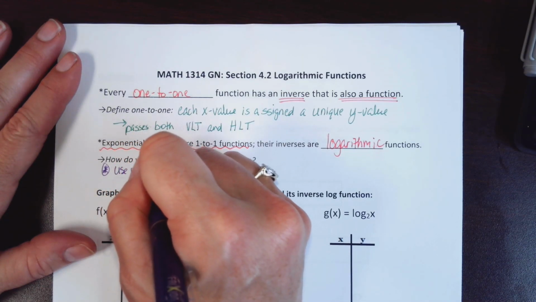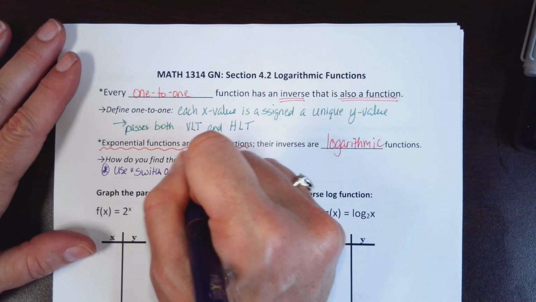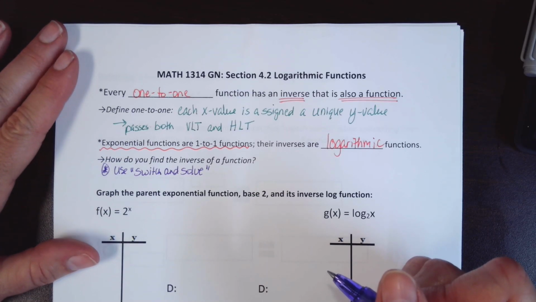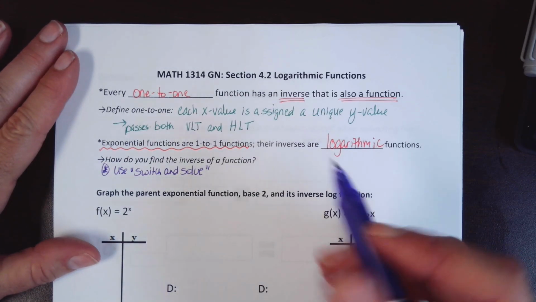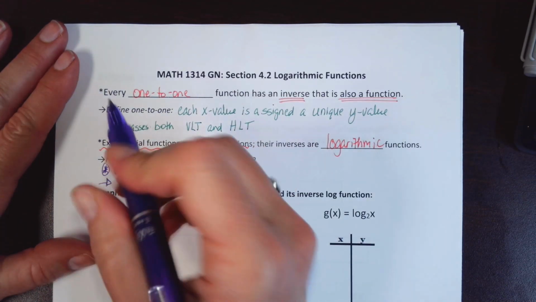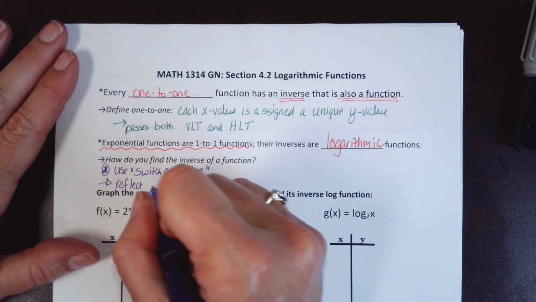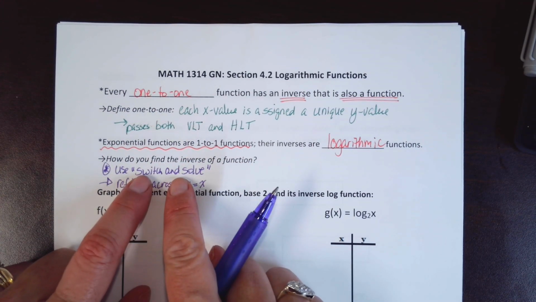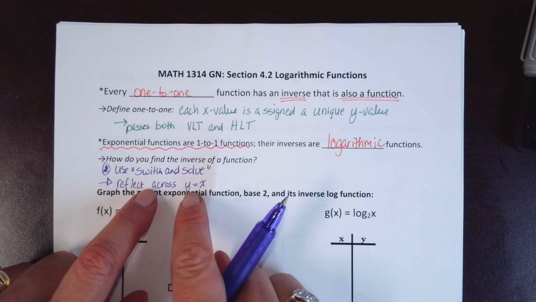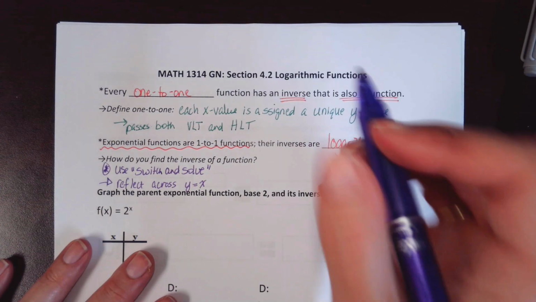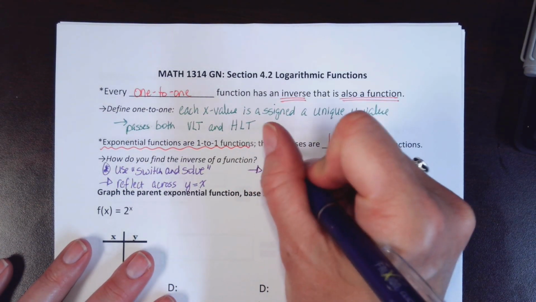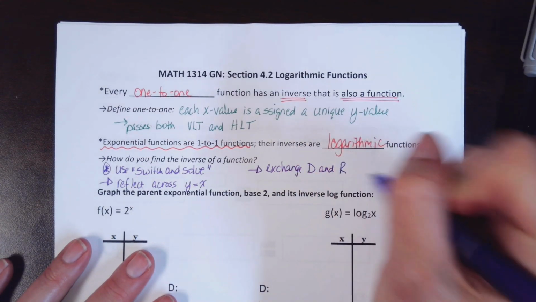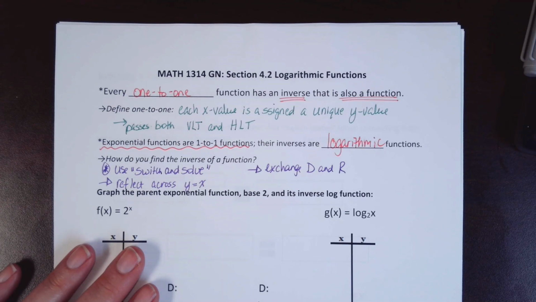You switch out the x and y, and then solve for y again to find the inverse function. What do we know about inverse functions? The three characteristics: those two functions are going to reflect across that line y equals x. So if we have an equation, we use switch and solve. If we have a graph, we reflect across that line y equals x. Another thing we can do with a graph is to exchange the domain and range so that the x value becomes the y value and vice versa.